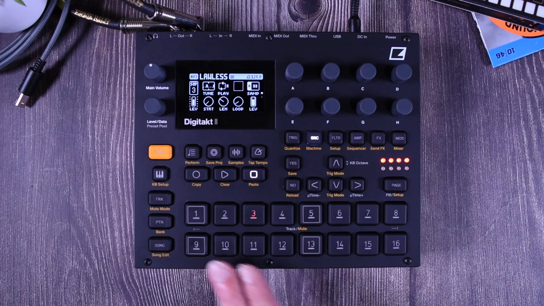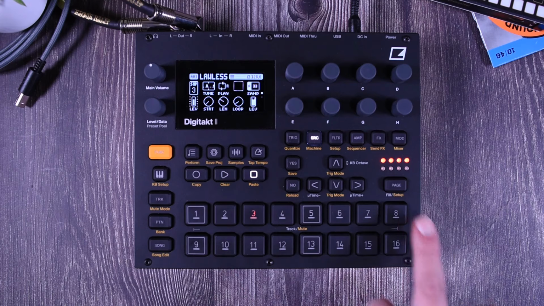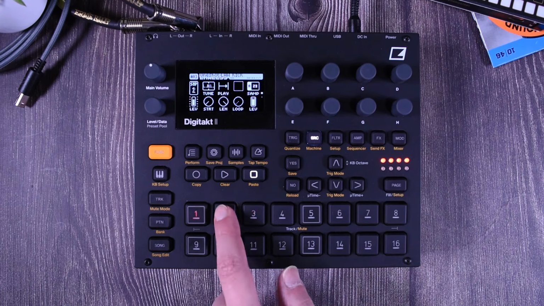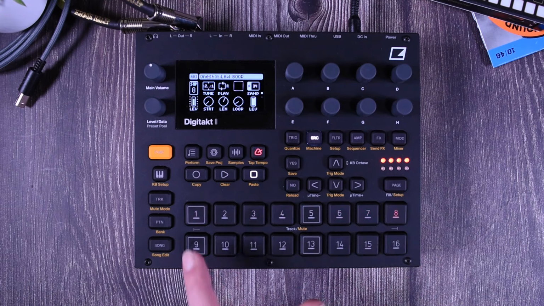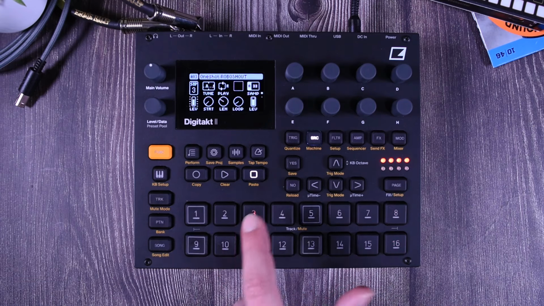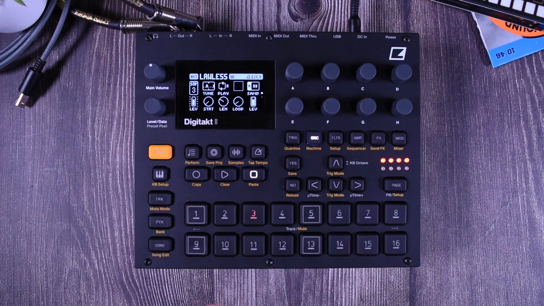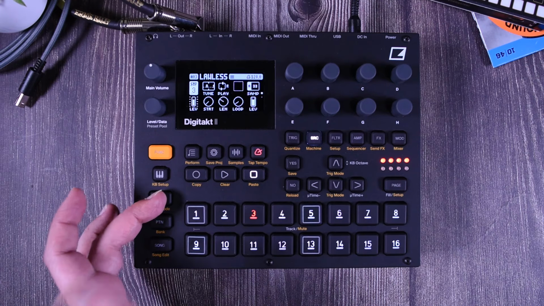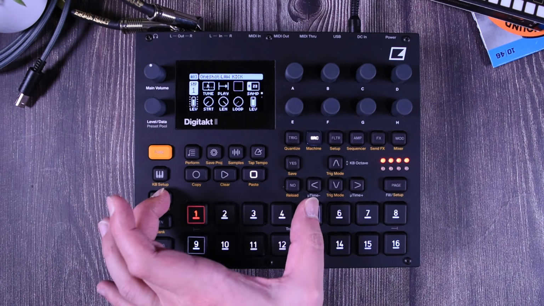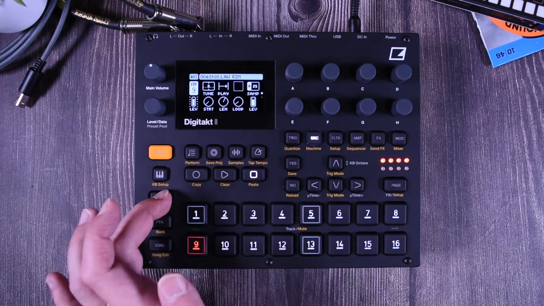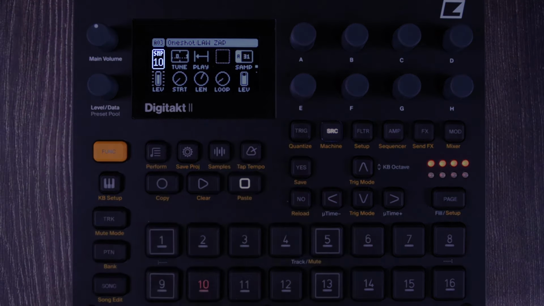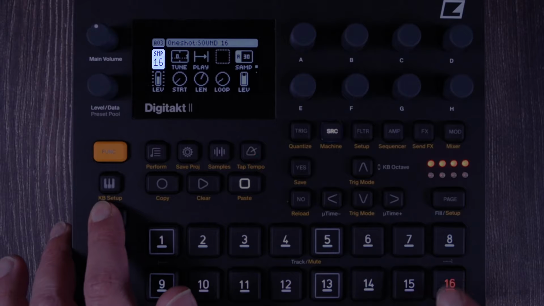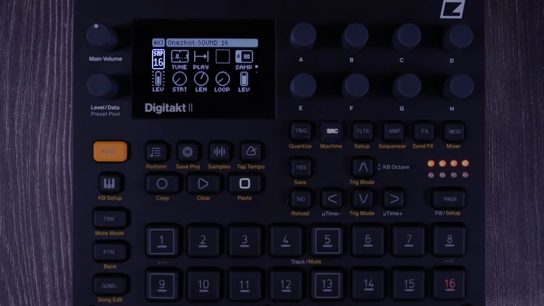Now, when you have a pattern, you have 16 tracks available. And right here, 1, 2, 3, 4, 5, 6, 7, and then all the way up to 16. When you select a track, it will play whatever sample or sound that it needs to play. If you want to silently select the track, you can go to track, press and hold, and then just select whatever track that you want to select. When you select a track, at the top it will tell you which track you're selecting. If I go to 16, right here it says 16.